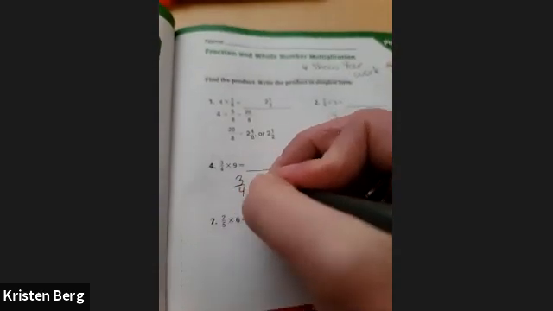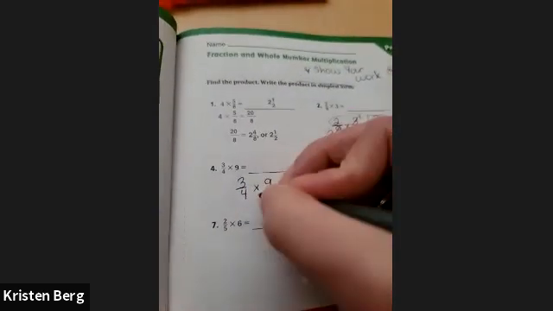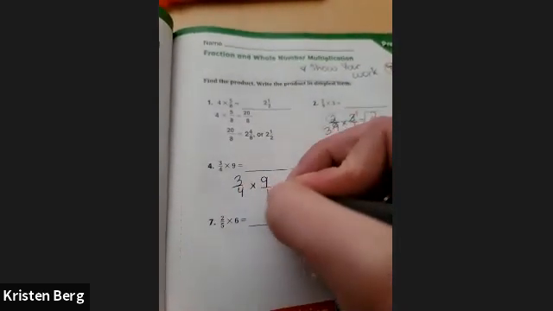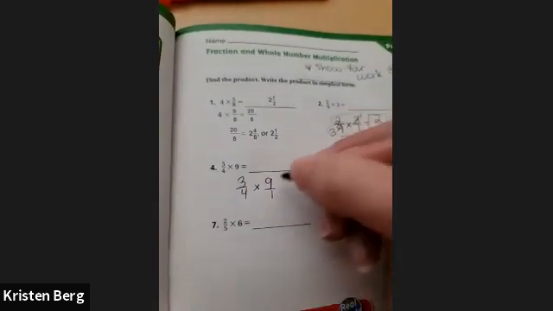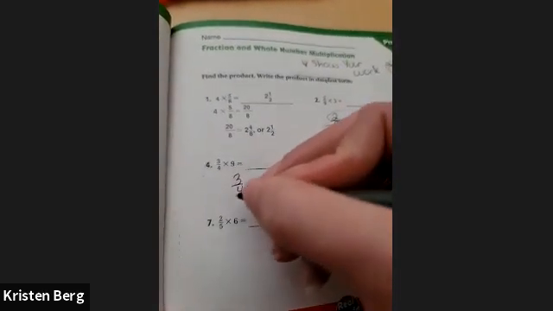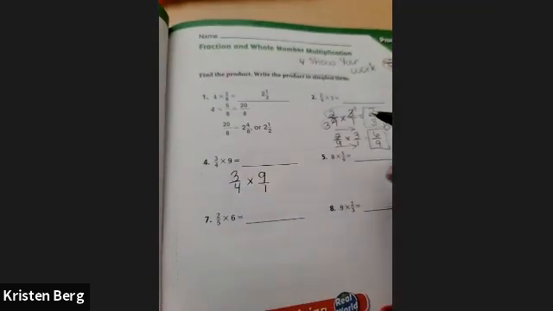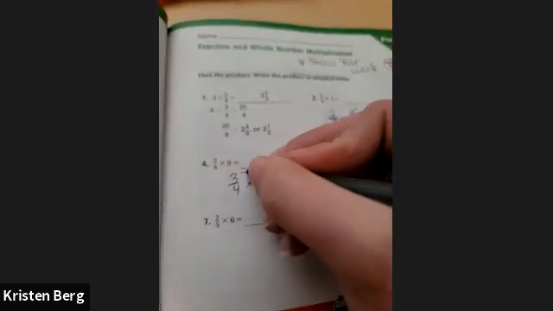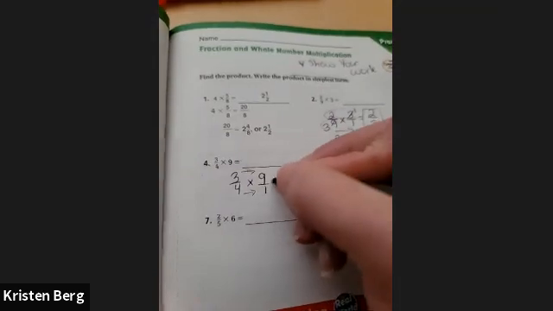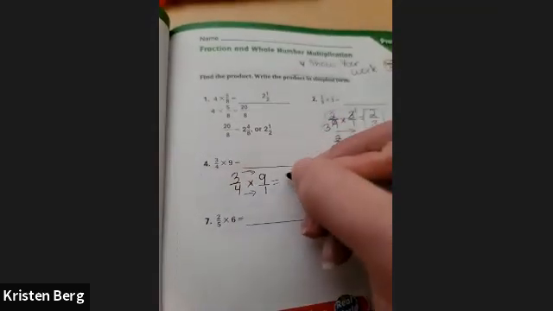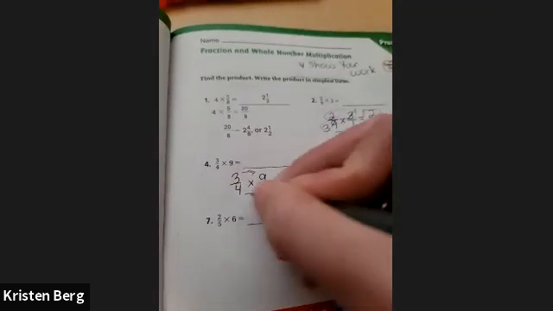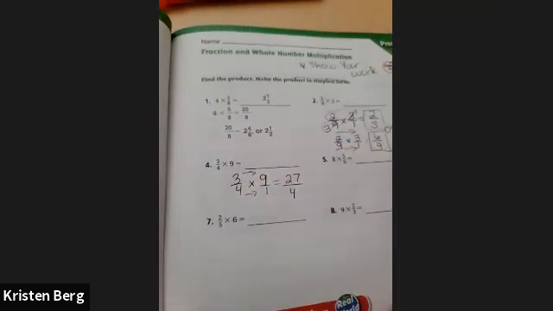3/4 times 9. Now this is in fraction form. This one is not. So now you can see if you can cross cancel it. A 4 does not go into 9 evenly, so there is no way you can cross cancel. So all you can do here is just go across. 9 times 3 is 27 over 4 times 1 is 4.